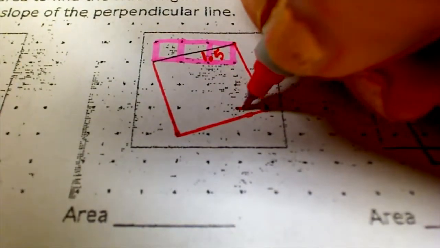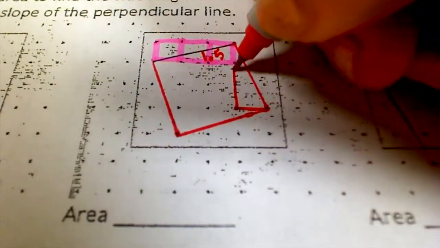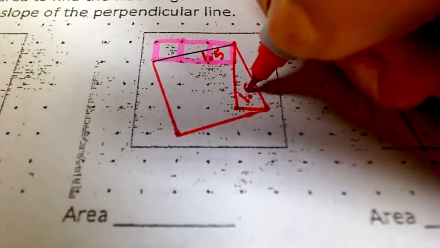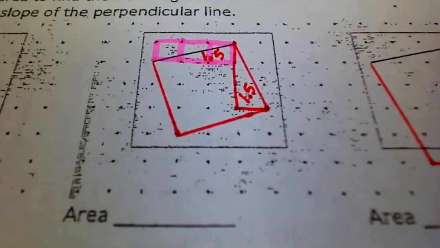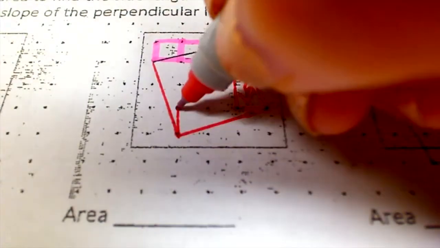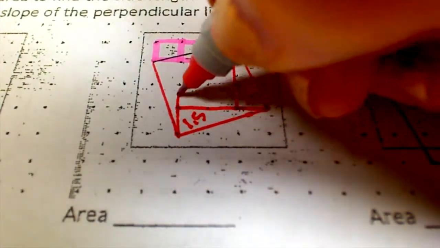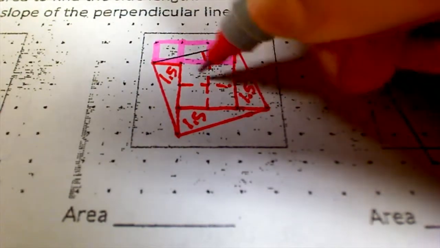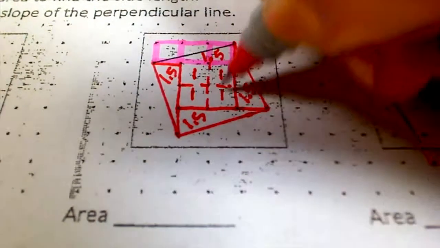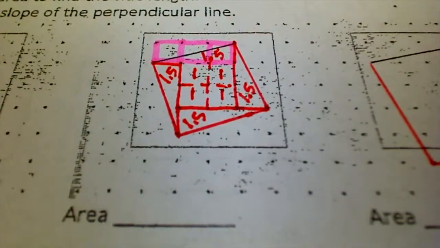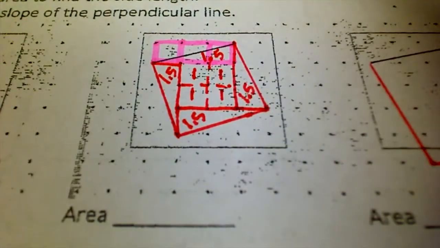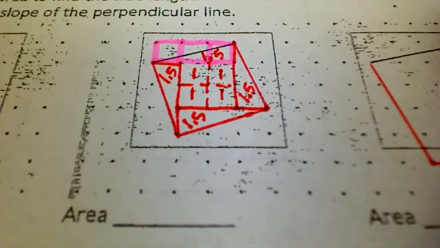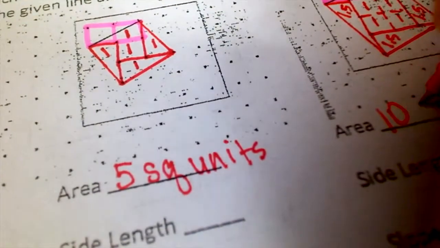So every corner section that is that shape has an area of 1.5 square units. And then I have 4 square units on the inside. So when I add them all together, what do we get? 10 what? 10 square units.